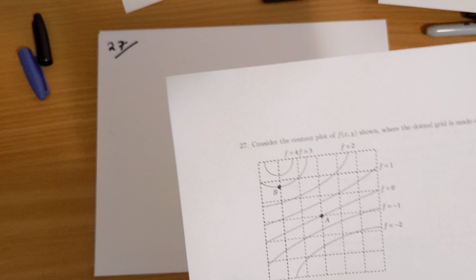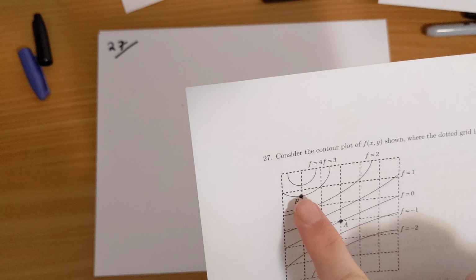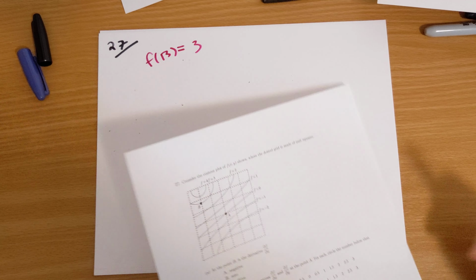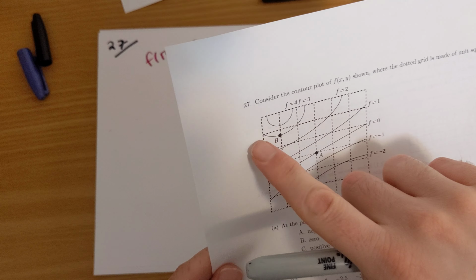Well, let's look at what's going on here. At point B itself, f of b is equal to 3. If we're a little bit over here, this contour is f of 2, so over here this is less than 3.